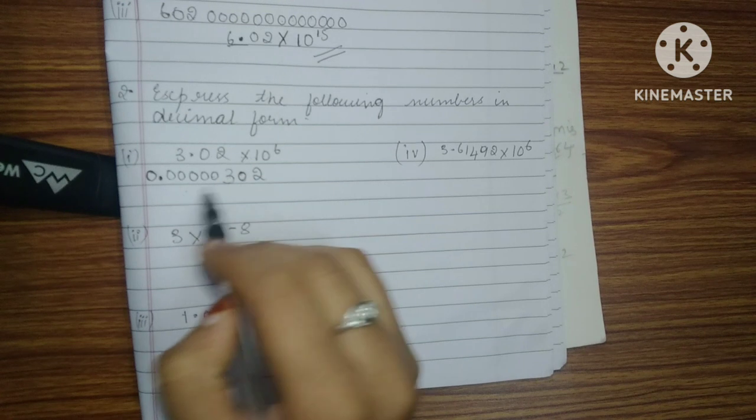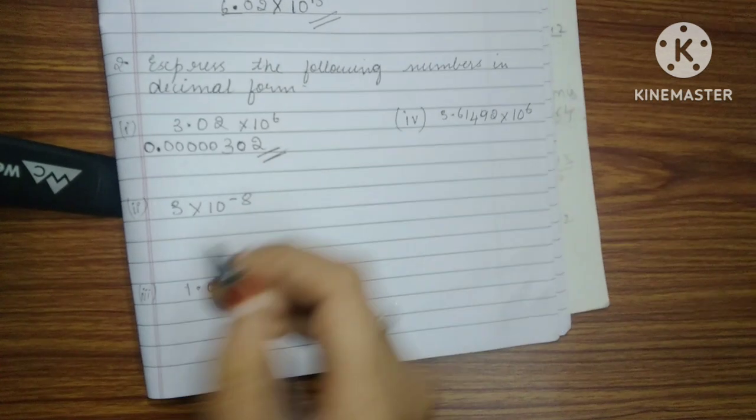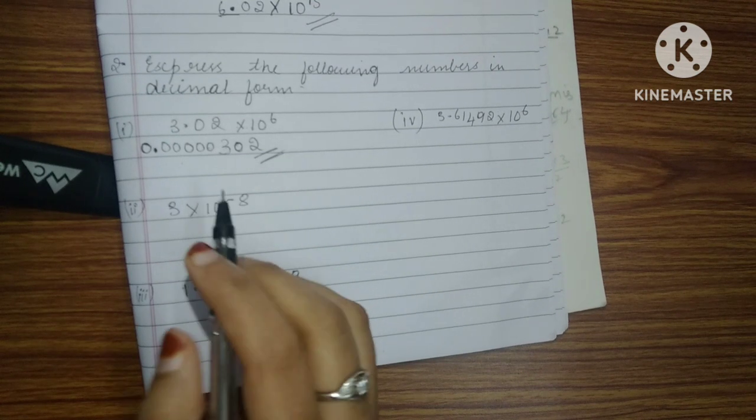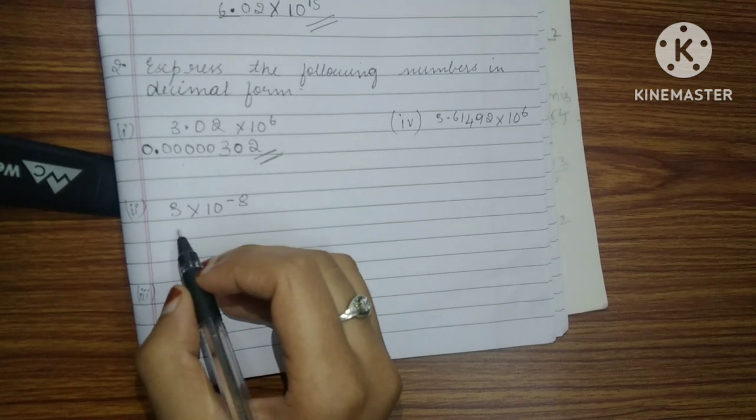This standard form, we brought it into decimal form. Now see, this is the question: 3 into 10 raised to the power minus 8.